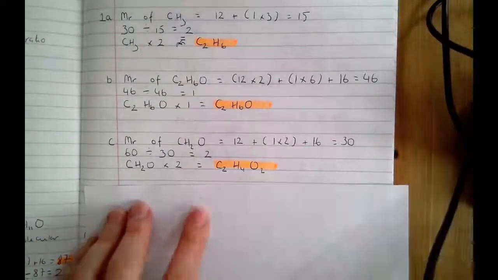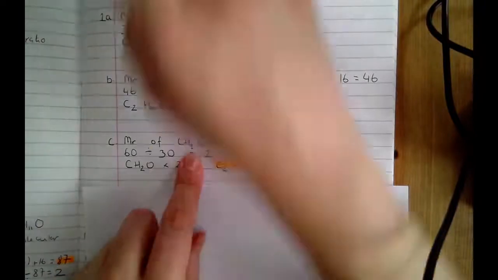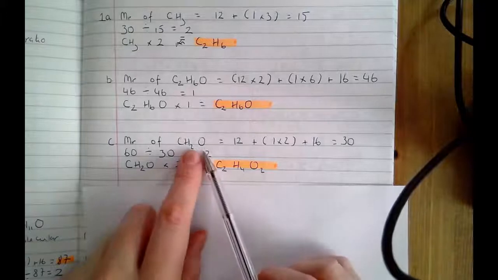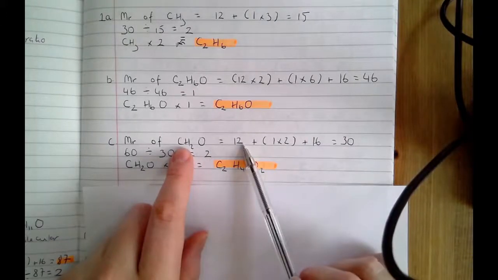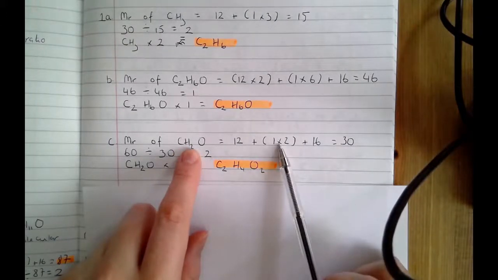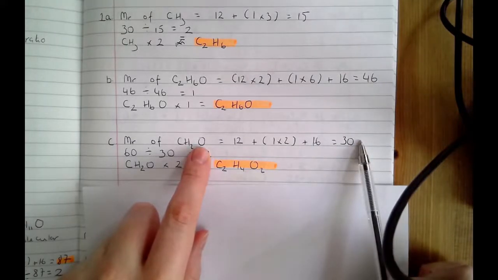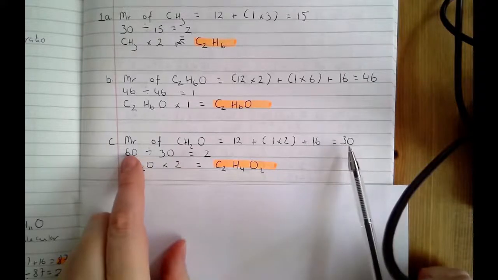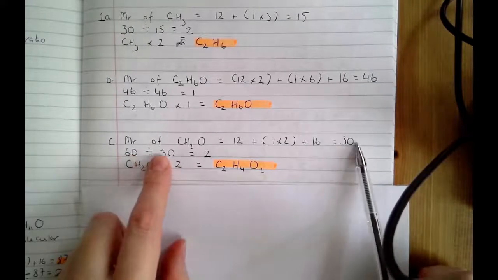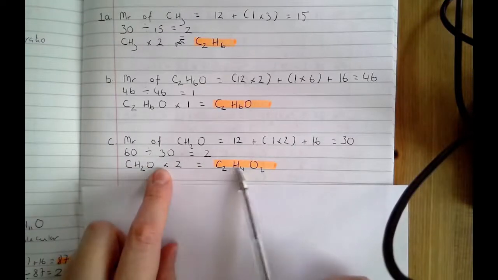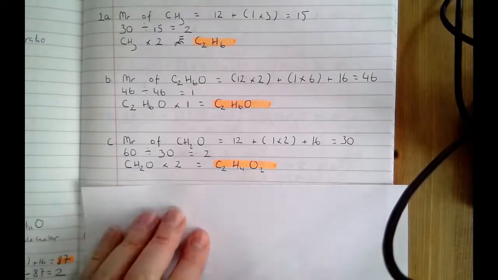In part C, again, I've got my formula. Carbon has a mass of 12, I've got 2 hydrogens, each with a mass of 1. Oxygen has a mass of 16. I add that together and I get 30. The number given in the question was 60, so it's 60 divided by 30 equals 2. Then I take the formula, multiply by 2, and I get C2H4O2.